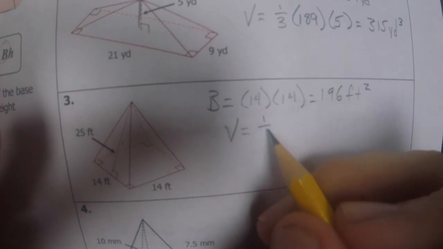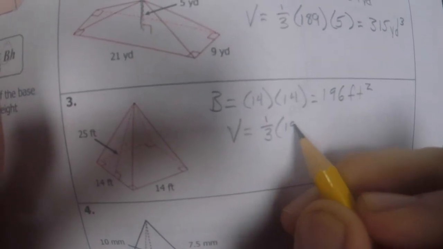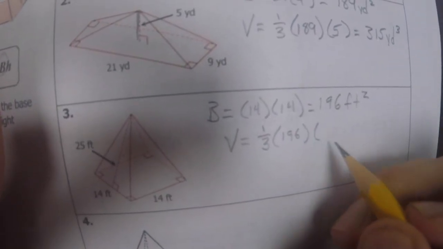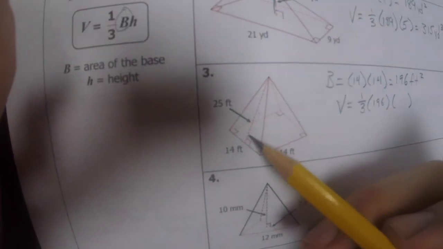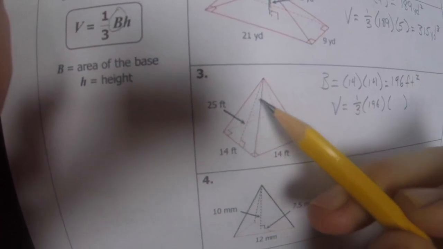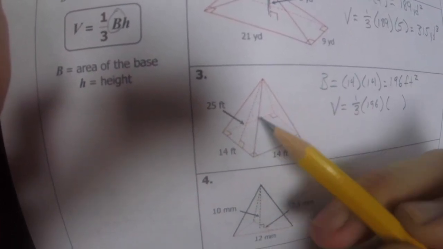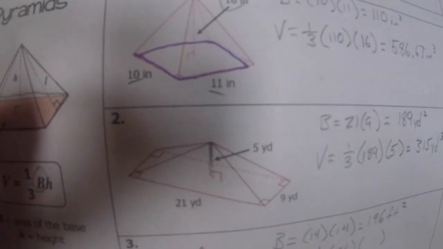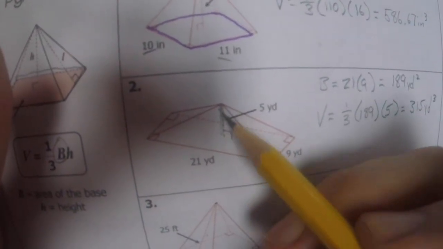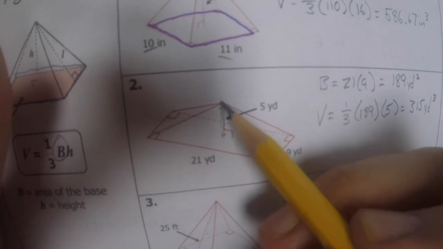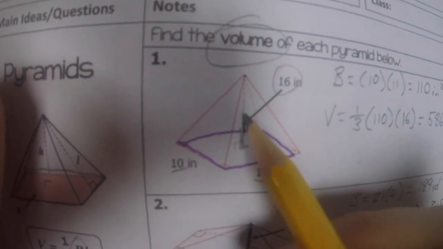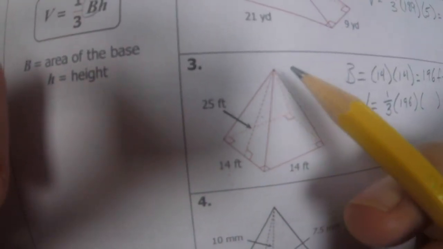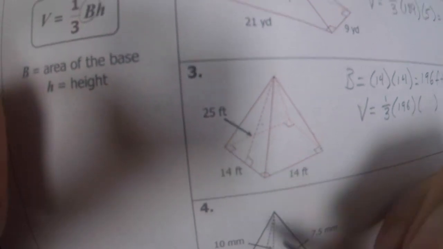Now I have to do volume, because that's what the question's asking me for. Volume equals 1/3 times the base, 196, times the height. Now, here's the annoying thing. If you can see, this technically isn't the height. This is the height of the triangle face. But if you notice, for the first two that we did, the height is from the middle of the base to the top of the pyramid. This one is not. This one's slanted up. So this is where it gets a tad bit annoying.